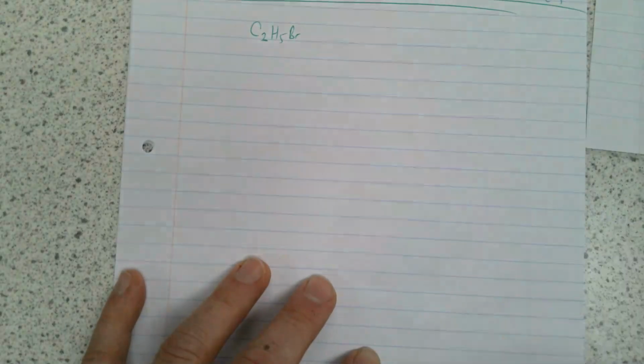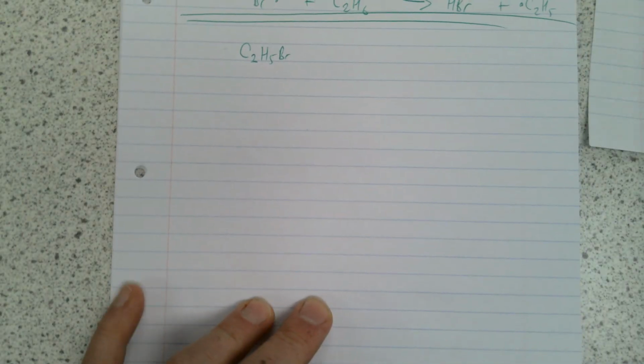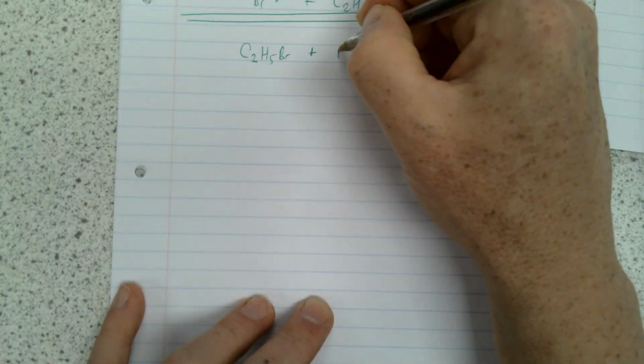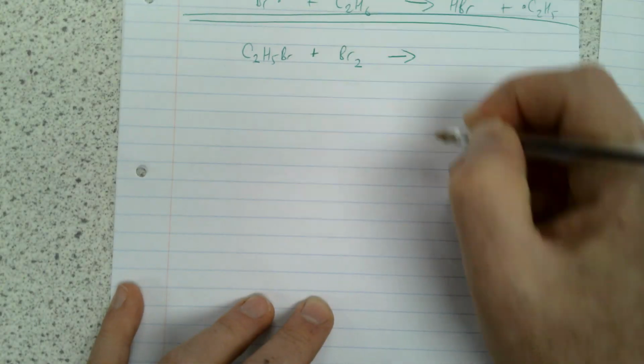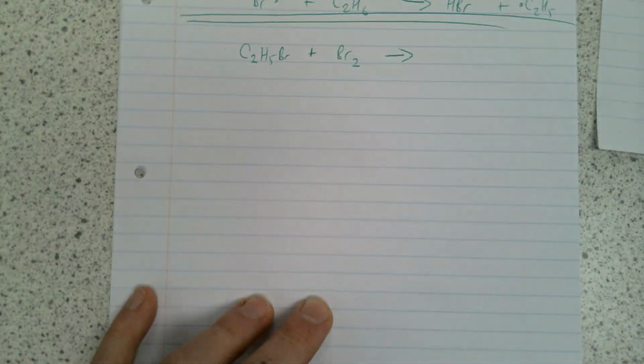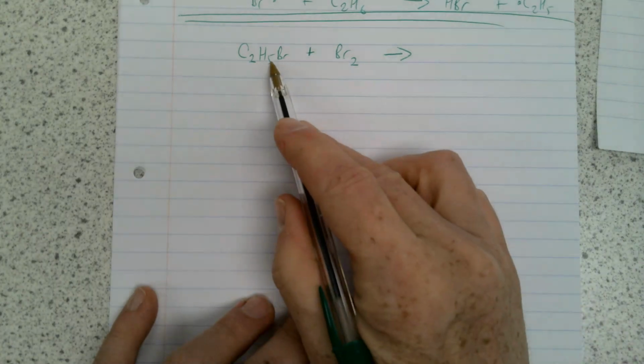If there's bromine still in the pot, which there might be, there can be a second and third and fourth and fifth and sixth substitution in theory because there's still hydrogens on there, aren't there?